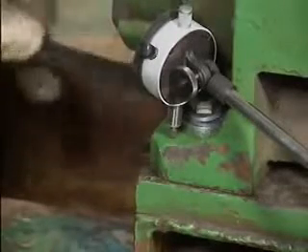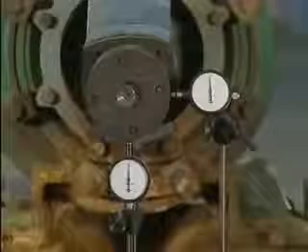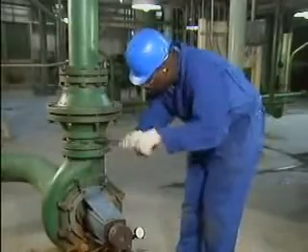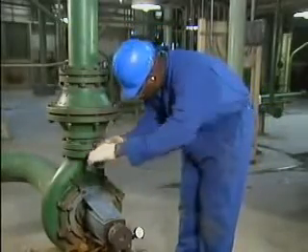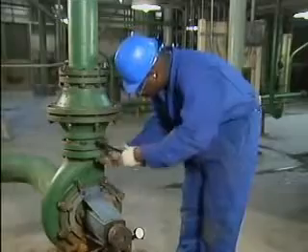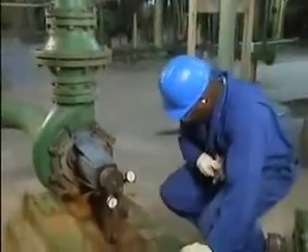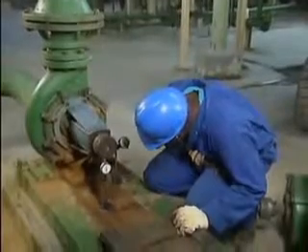Both dial indicator stems should contact the rim of the pump's coupling hub. After the dial indicators are zeroed, the bolts for the suction and discharge pipe flanges are loosened to relieve any pipe strain that may be present. The dial indicators are checked as each flange is loosened to determine if the pump moved because of pipe strain.